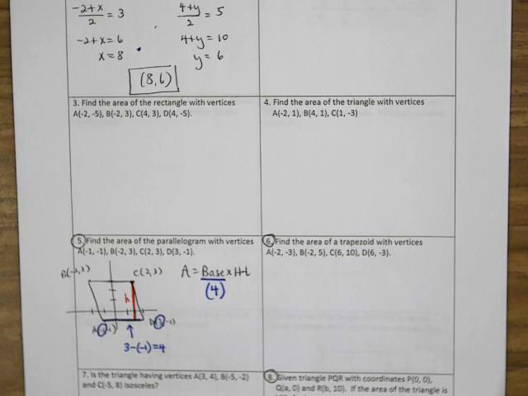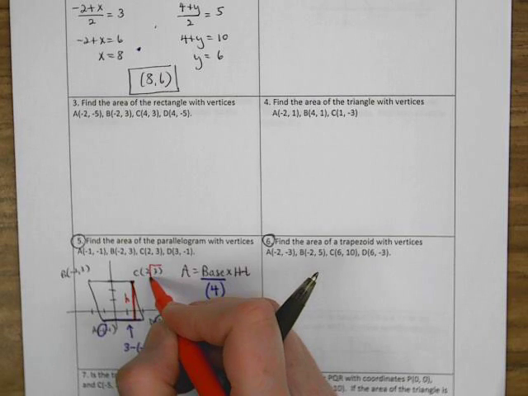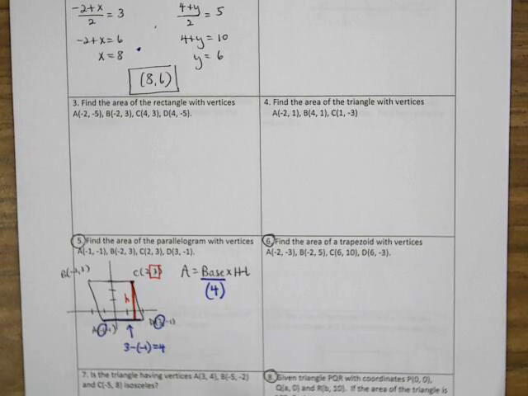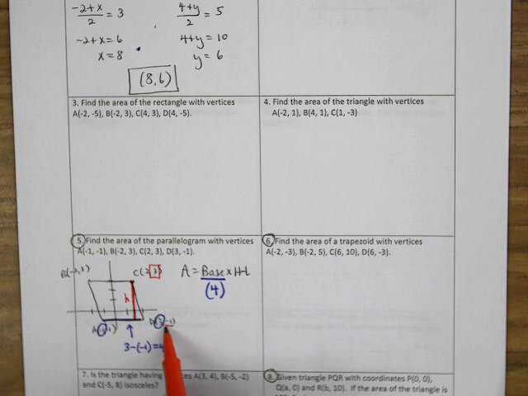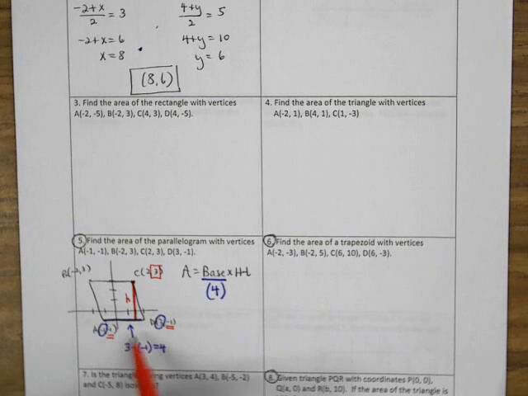That's a vertical segment, so I should be looking at y values. Up here, I can see easily that the y value is 3, but down here, I don't even have a point. It shouldn't matter because I know all the y values down here are -1. So it doesn't matter what the x value of this point is.